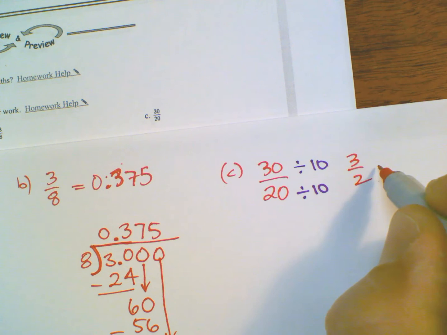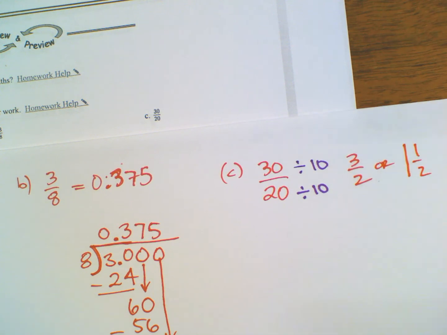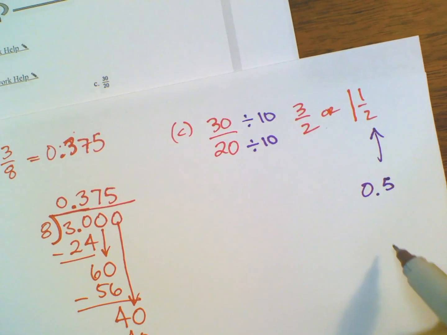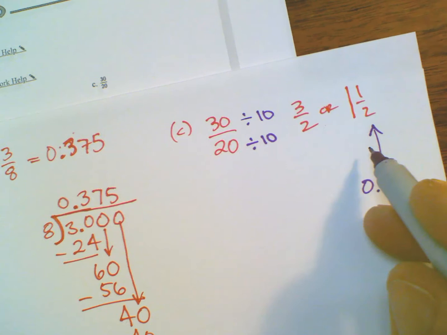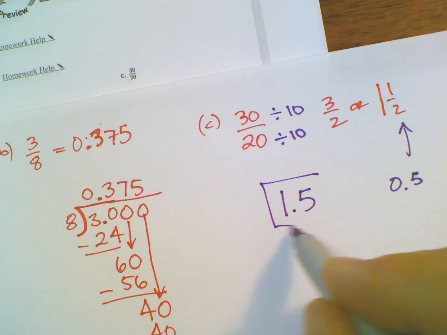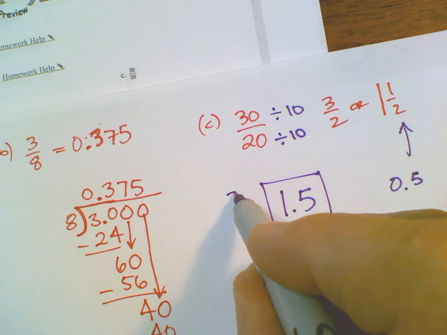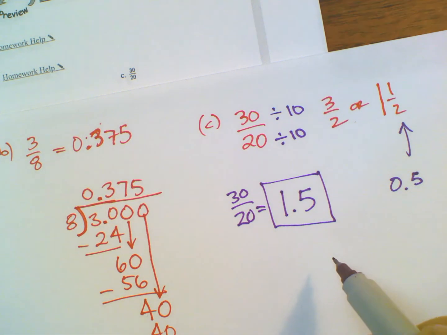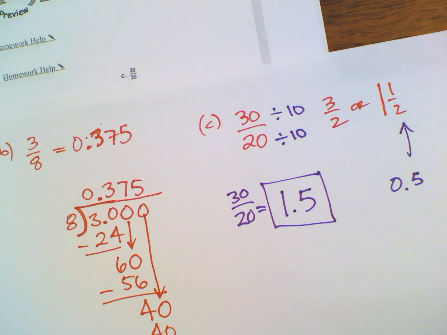When I look at 3 over 2, I also know 3 over 2 is 1 and 1/2. So if I can see that 3 over 2 is 1 and 1/2, and I know 1/2, I've got that one memorized. 1 half is 0.5, isn't it? Okay, so we know that 1 half is 0.5. Therefore, I can immediately go and say, well, this is going to be 1.5 or 1 5/10. So 30 over 20 is equal to 1.5 or 1 5/10. Okay, all right, there you go.